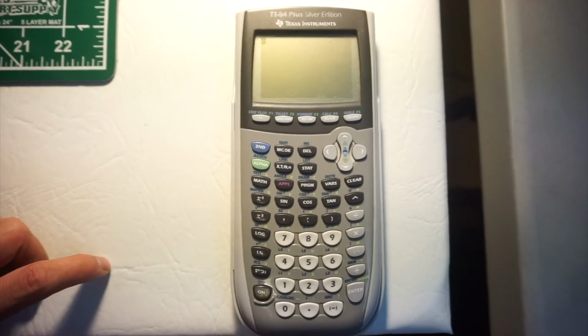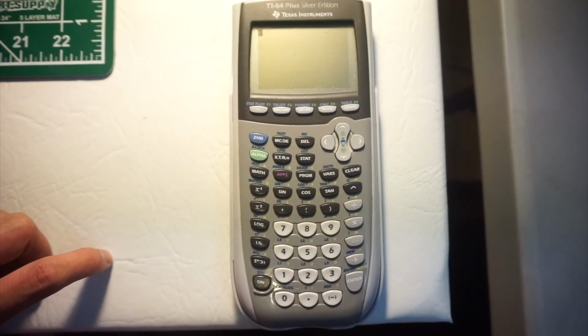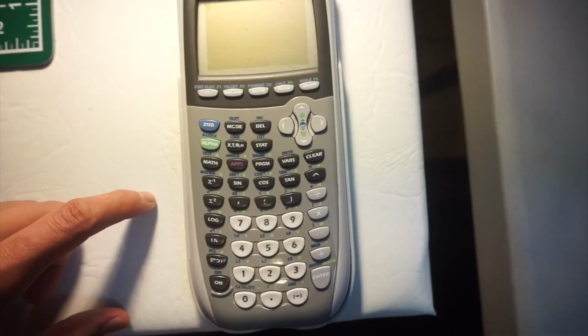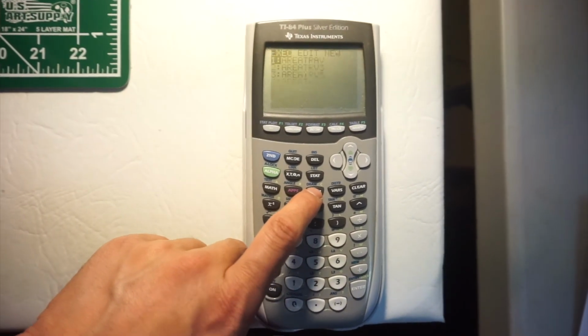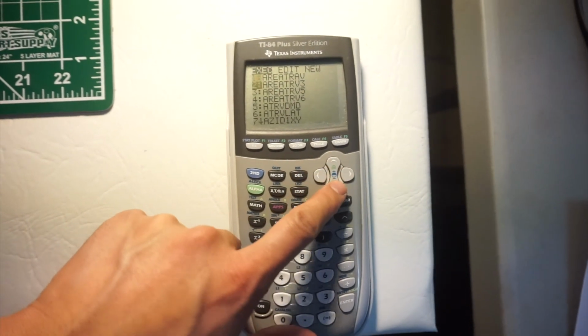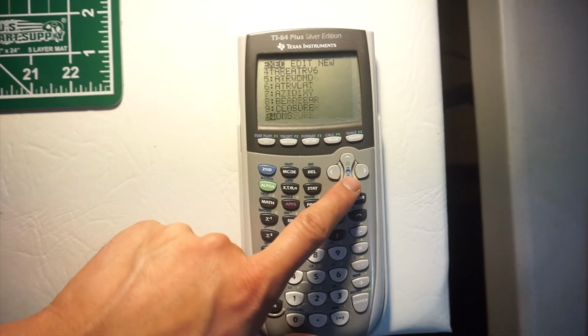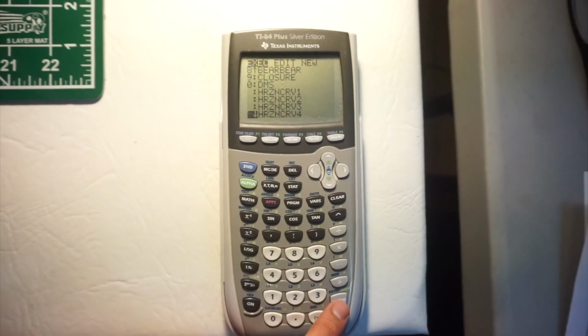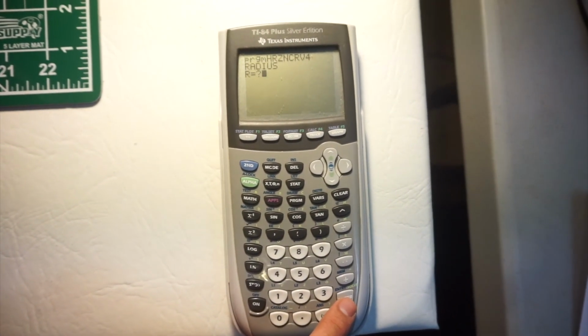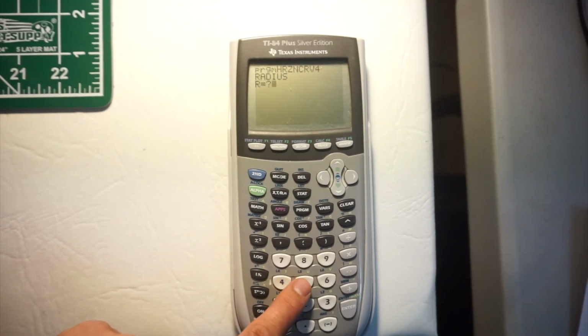Radius is 335 feet, and we also know the tangent distance is 545 feet. So we're just going to come to this program button right here, and we're going to go down to horizontal curve number 4. We're going to hit enter, run the program.